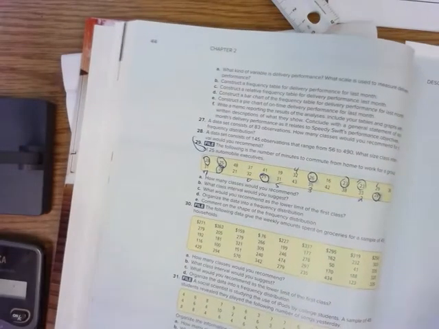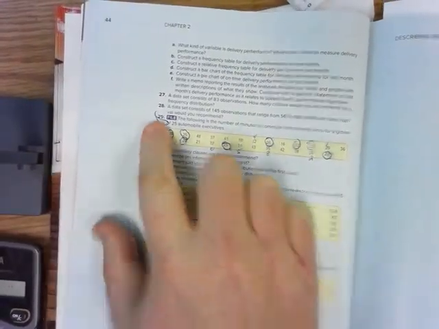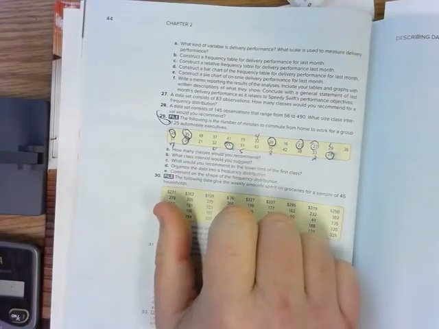So I'm going to do a couple of problems out of chapter 2. This is going to be number 29. You can see I've marked it up already from teaching this class another time. So number 29 on page 44, it reads, the following is the number of minutes to commute from home to work for a group of 25 automobile executives.